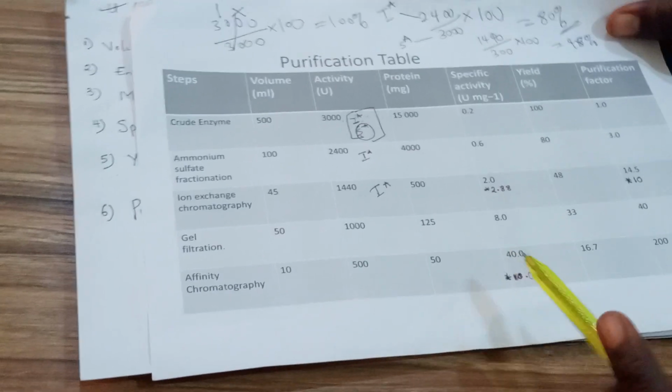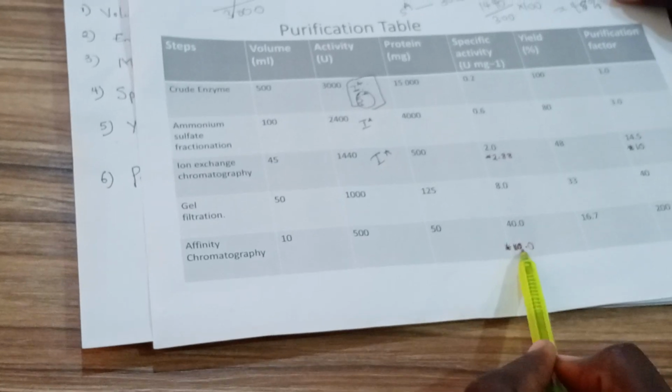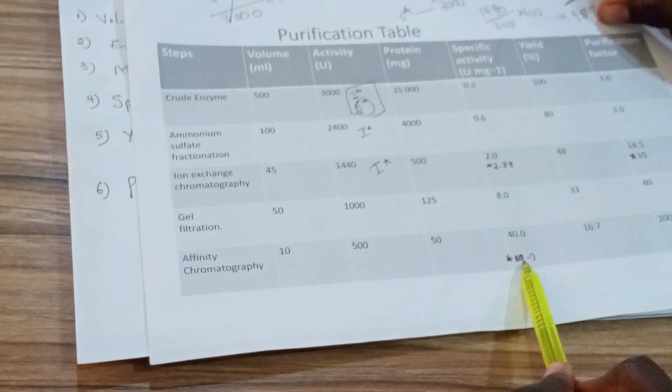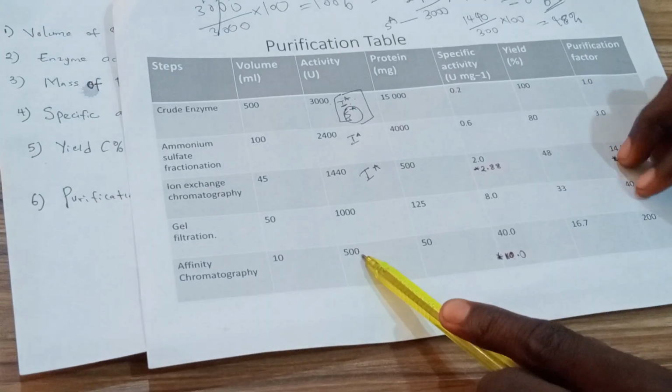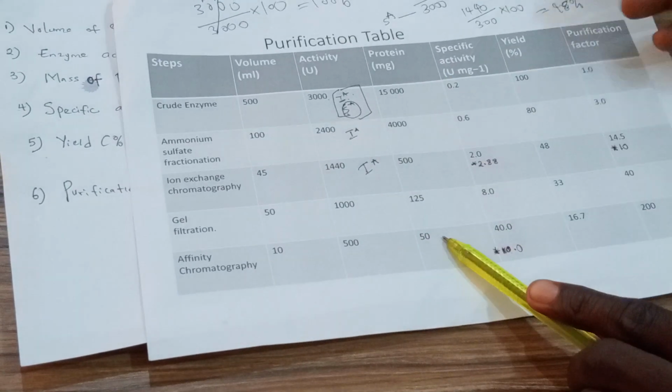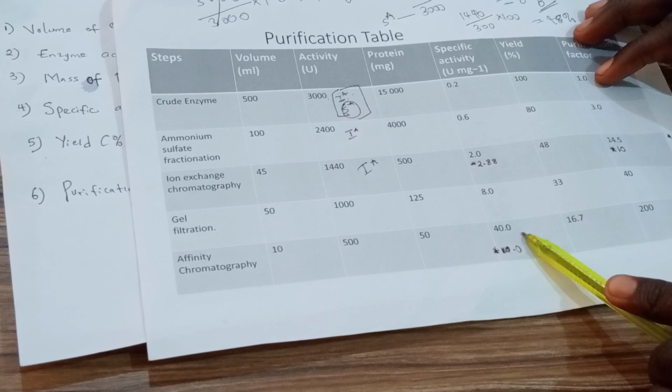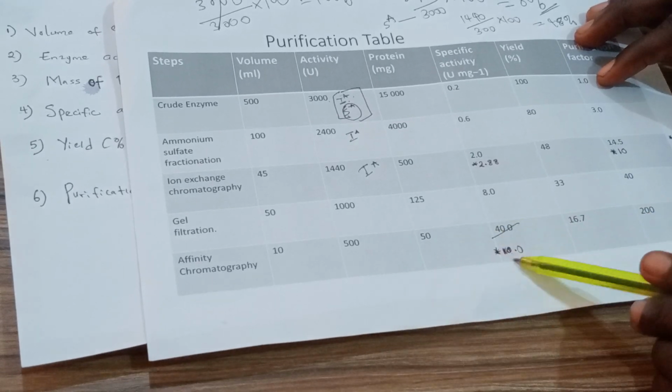So now, why do we get 10 here as specific activity? I've already said that specific activity is activity over protein. So just go to the activity of this, which is 500 over protein. Of course, if you say 500 over 50, it should not be 40. So that means 40 is wrong. That means the answer is supposed to be what?